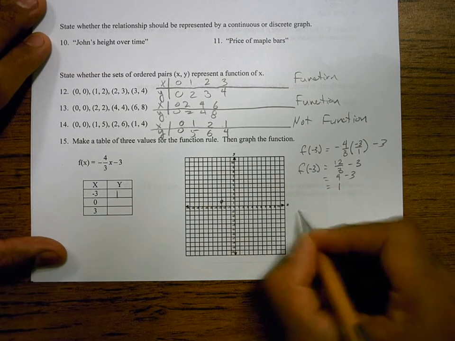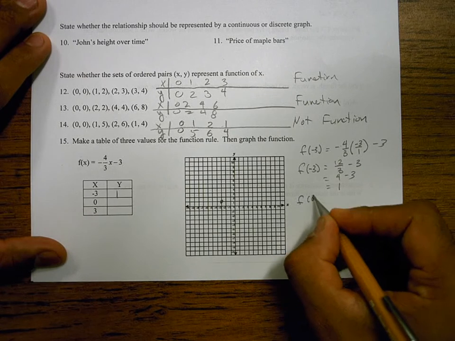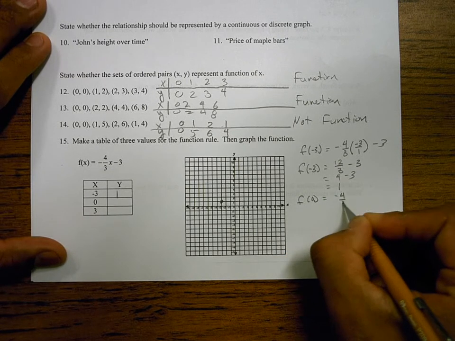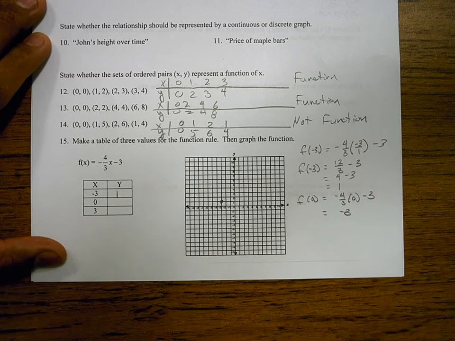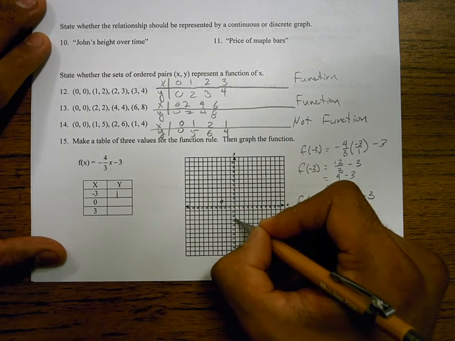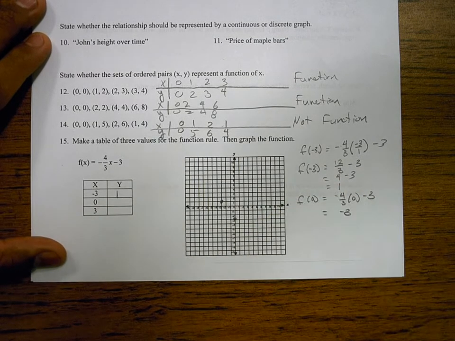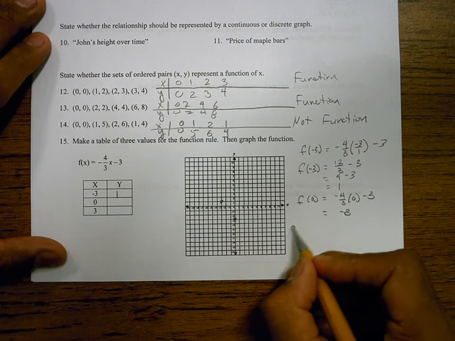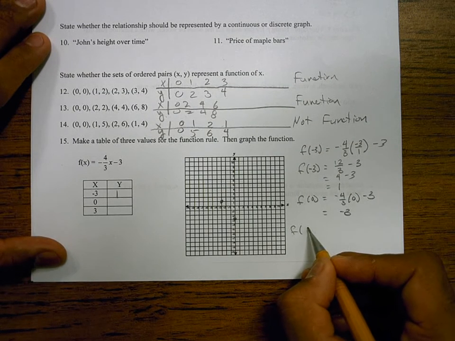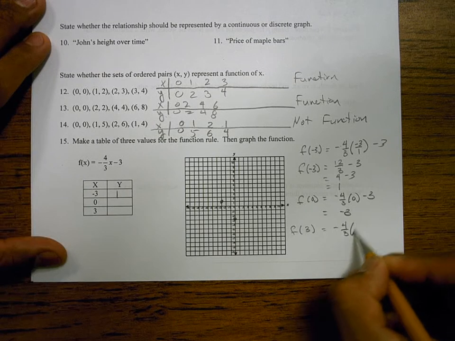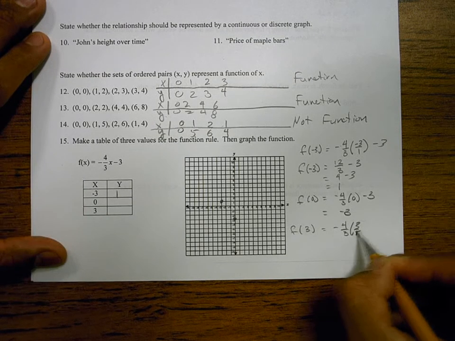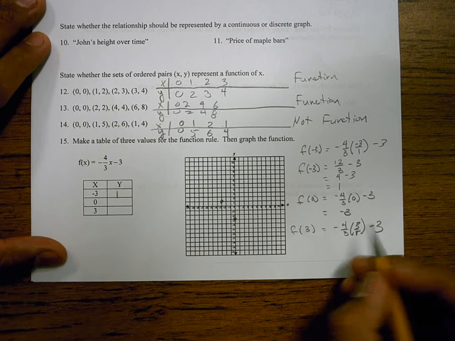Okay. And then we'll do f of 0, and that equals negative 3. So 0, negative 3. And then the last one here, f of positive 3 is negative 4 over 3 times 3 over 1 minus 3.